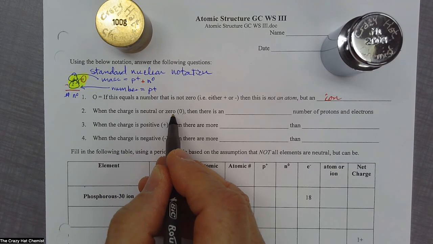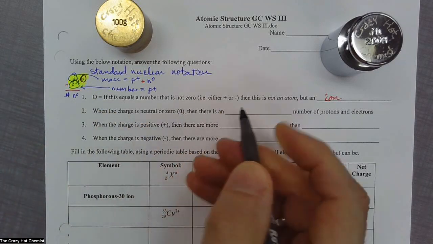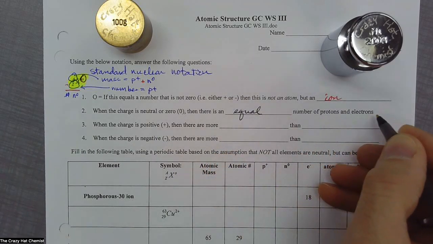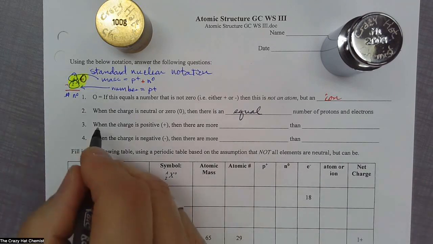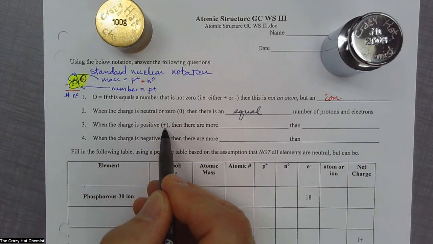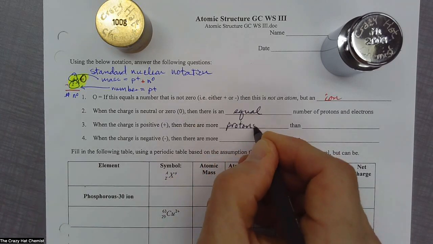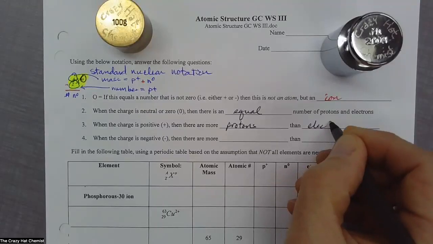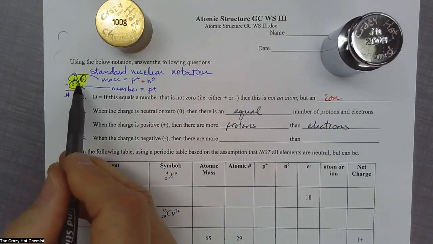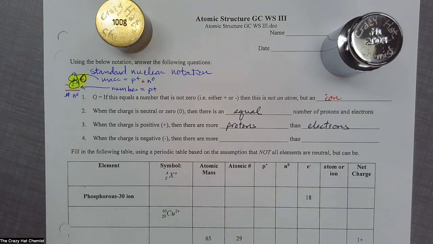When the charge is neutral or 0, that is this number right there, then there is an equal number of protons and electrons. When the charge is positive, then there are more protons than electrons.